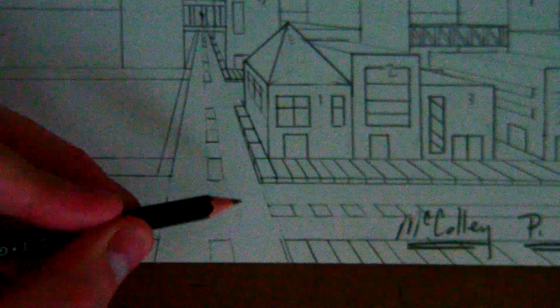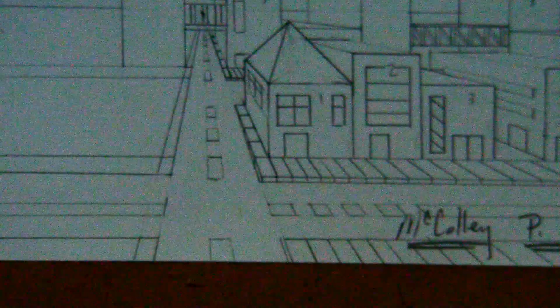Where people tend to go wrong is they'll just free draw a rectangle and that does not go back in depth by doing that. So that is your road dashes.